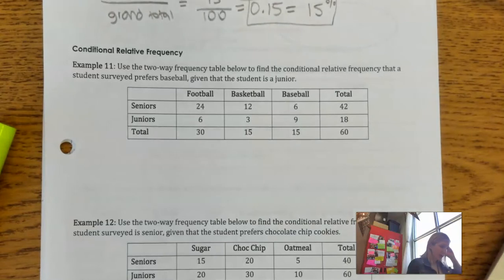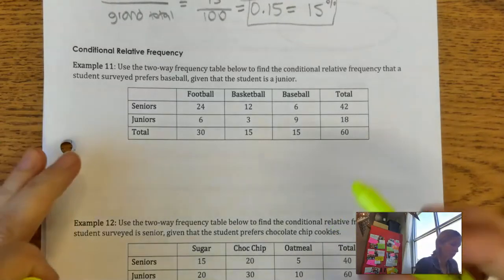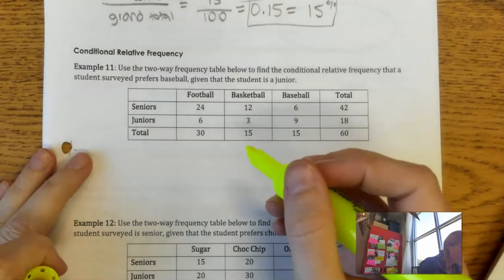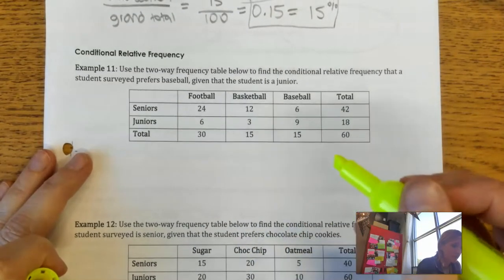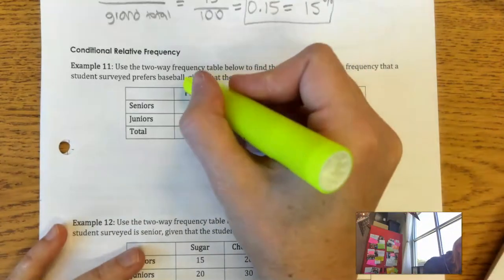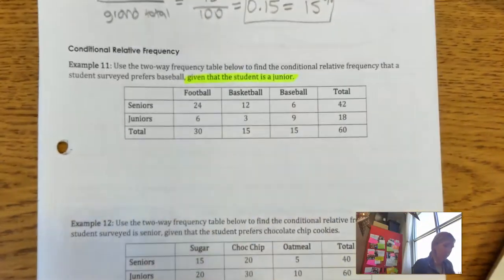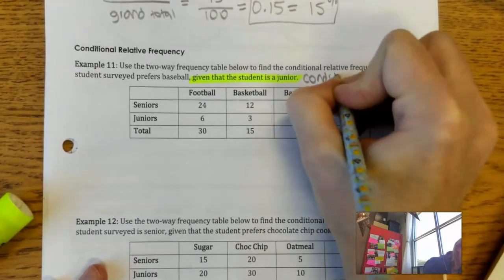All right, and the last one, conditional relative frequency. Use the two-way frequency table below to find the conditional relative frequency. Remember, they're going to give us a condition: that a student surveyed prefers baseball given that the student is a junior. You notice that I said that word "given" very loudly. Given that the student is a junior. I want you to star that because this is the condition and that is important.